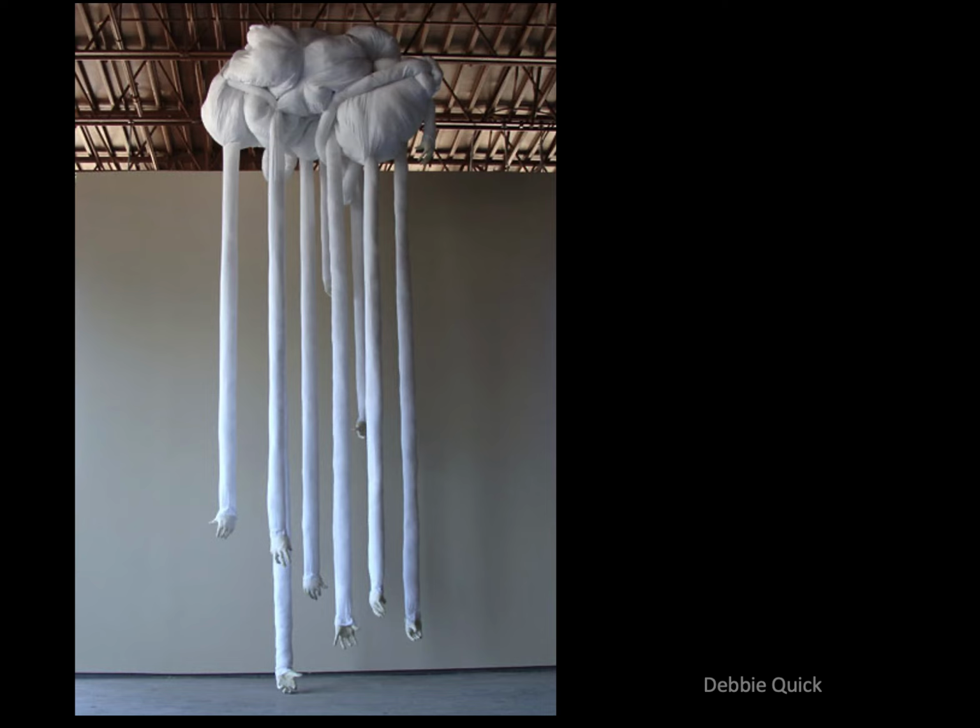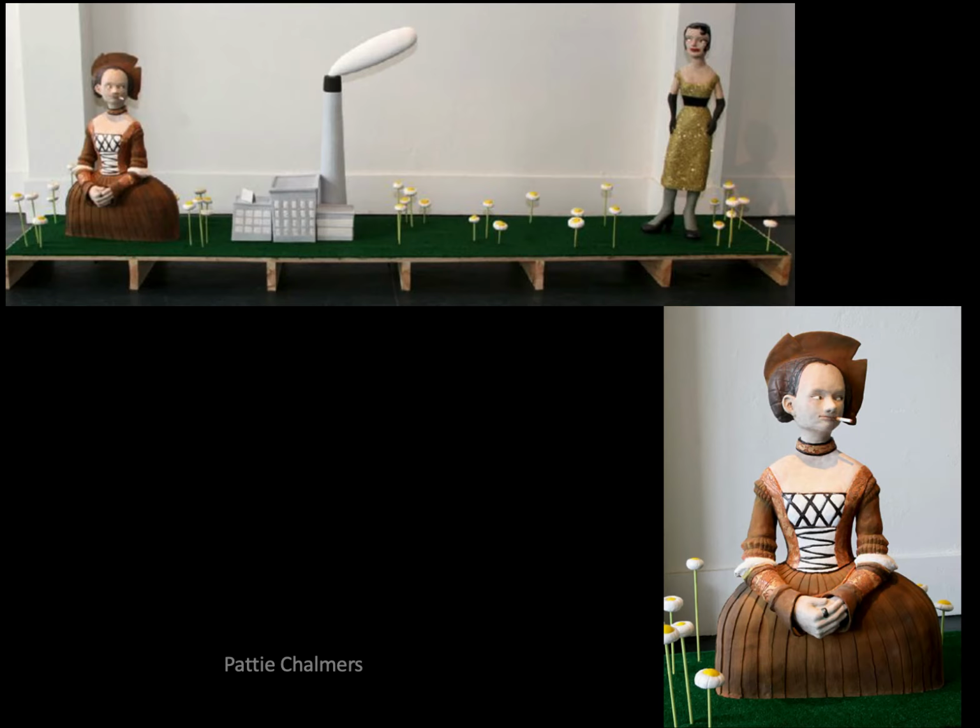And in this particular work, the ceramic aspect are the hands that are hanging down there, and then everything else is fabric and probably some filling materials. So this is a really interesting way to think about how you can visually extend your idea into some areas that might not be possible with just clay alone.